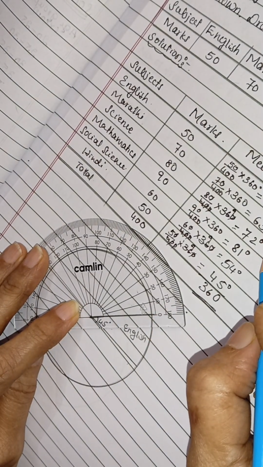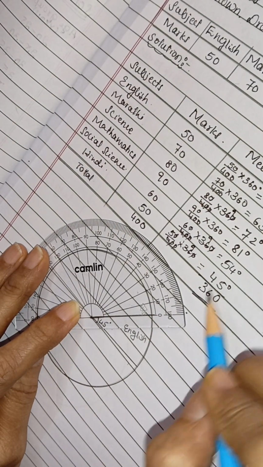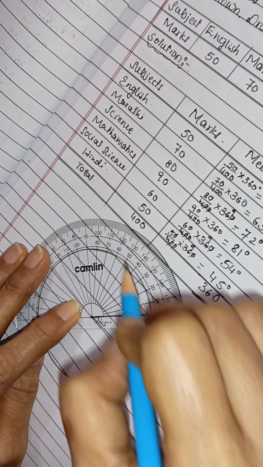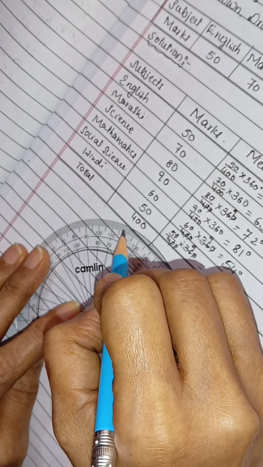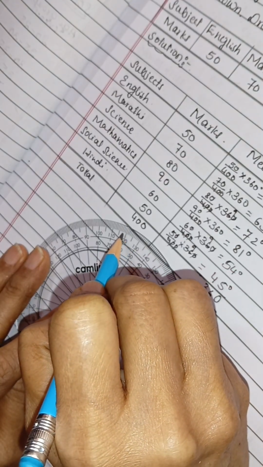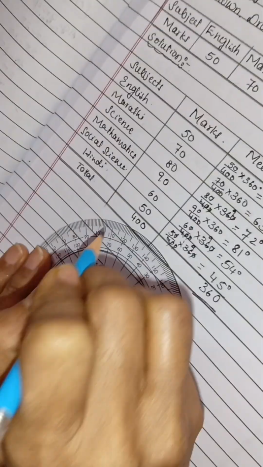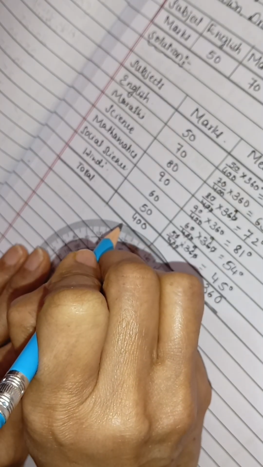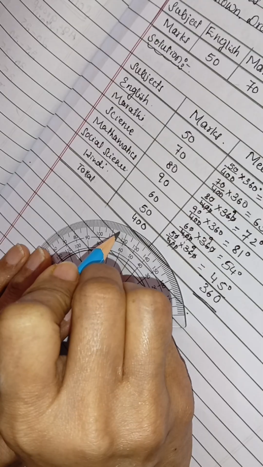Now the second one is 63 degrees. Okay, 63. 60, 61, 62, 63 here. This is 64, this is 63.